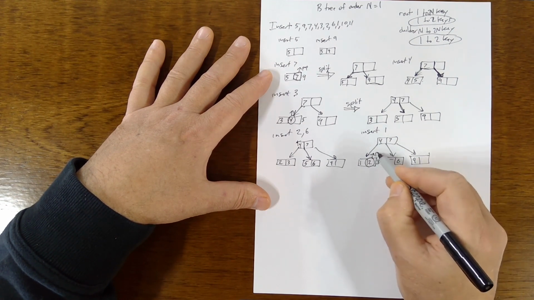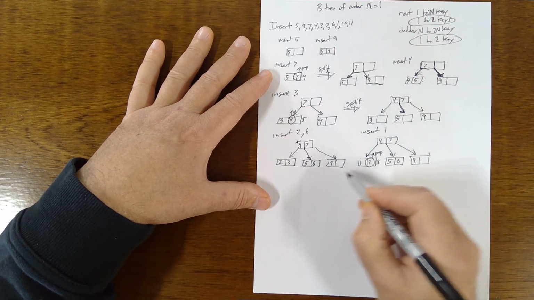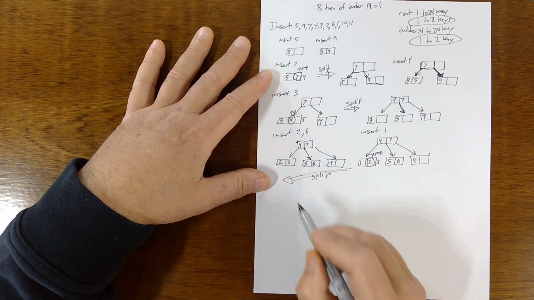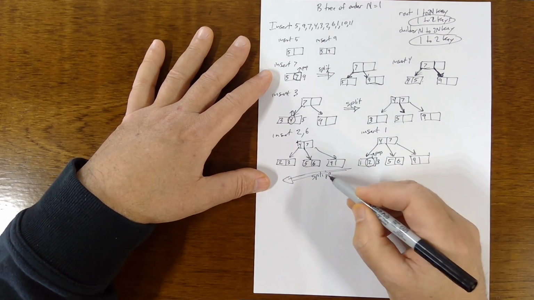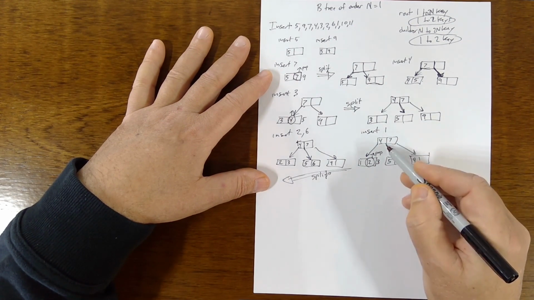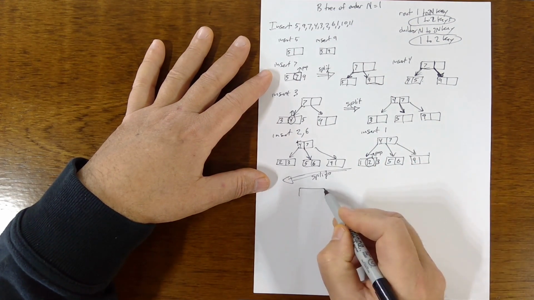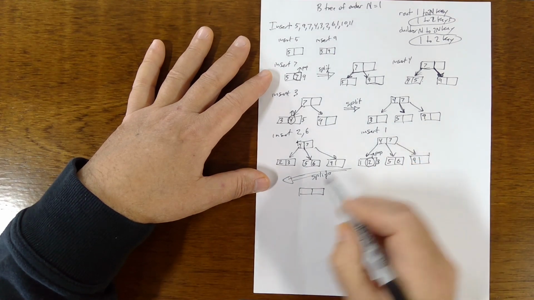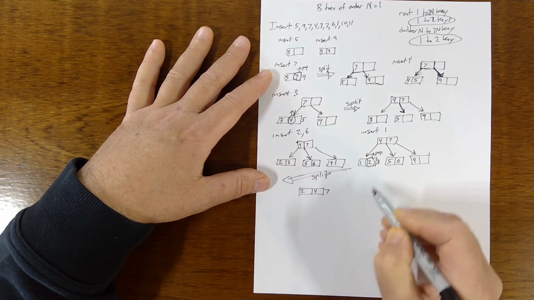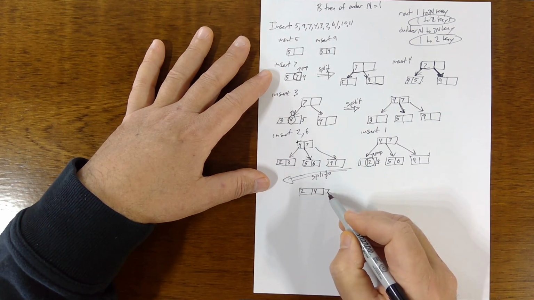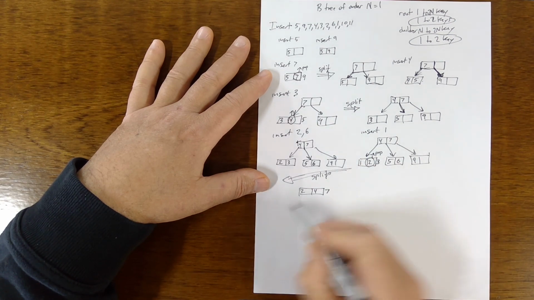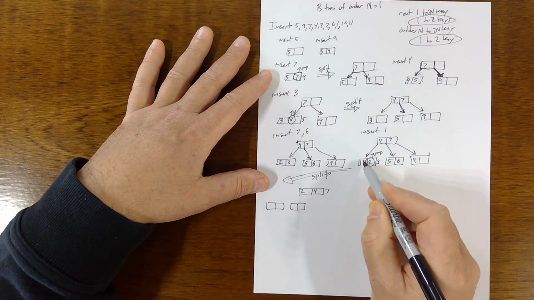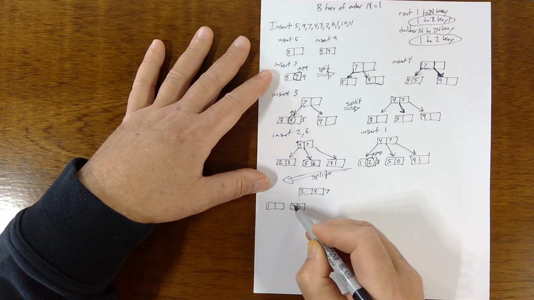So the 2 will pop up, and this thing will split. The 2 is going to go up to its parent. Remember, these have to be in sorted order. So the 2 is going to go before the 4, and the 4 and the 7 are going to scoot down. So 7's overflowing now temporarily. This leaf is going to split in half, forming 2 leaves, with the 1 in this guy and the 3 in this guy.